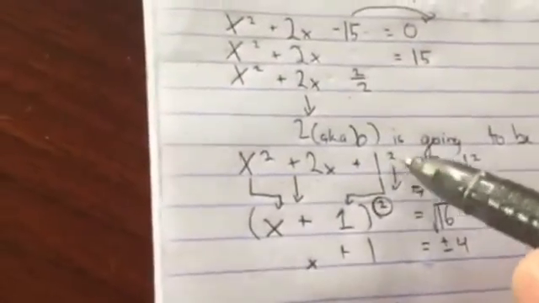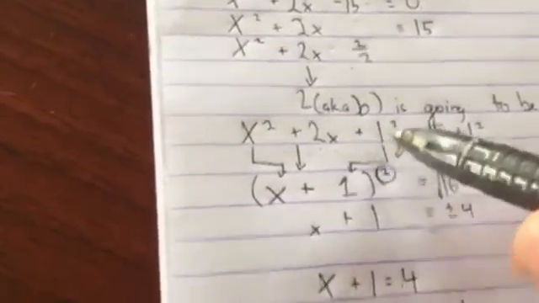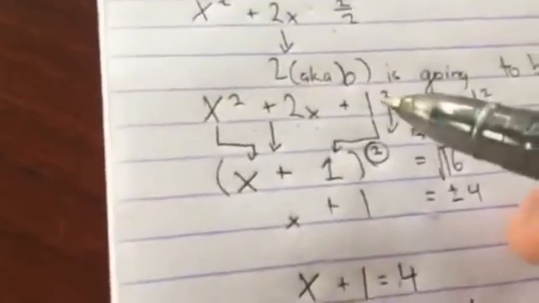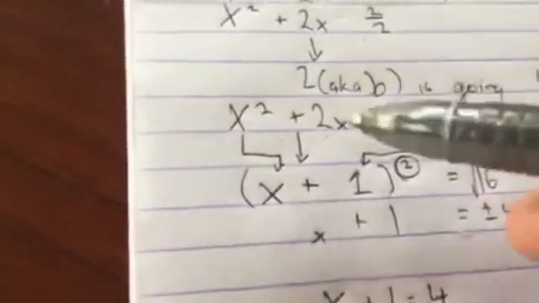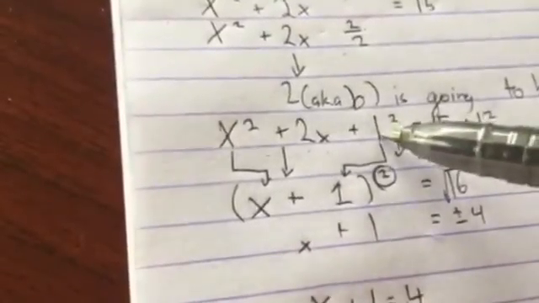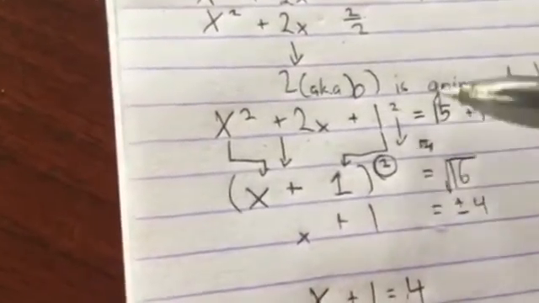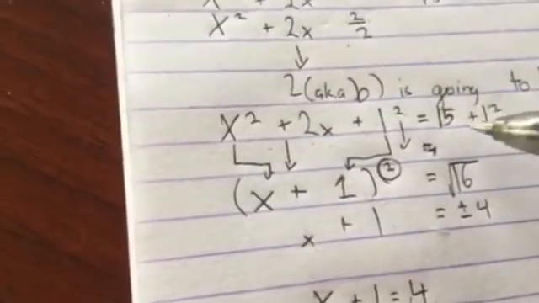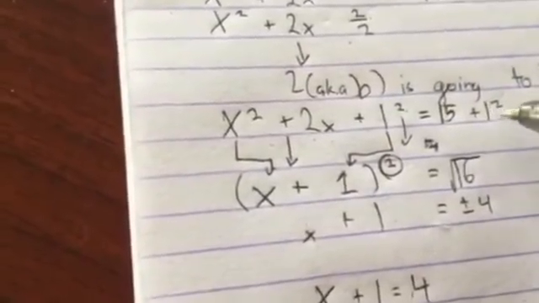You're going to add a square to whatever you get here, even if it's a fraction. And then everything you add on this side, you're going to add over here as well. So, if here is x squared plus 2x plus 1 squared, the other side is going to be 15 plus 1 squared.